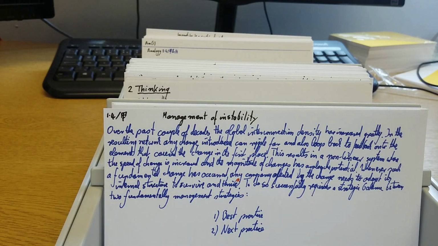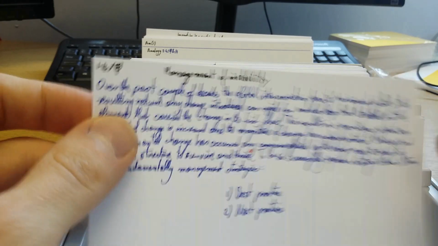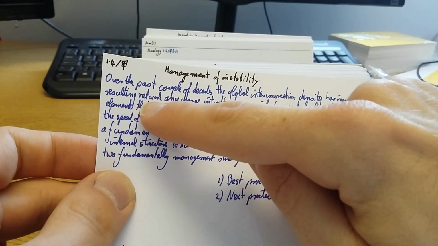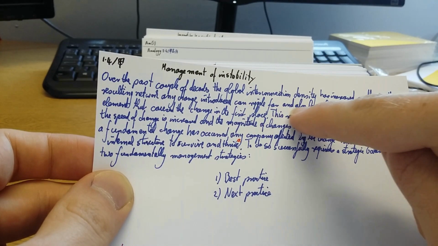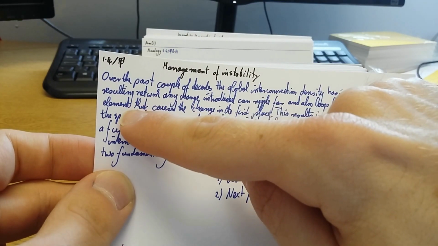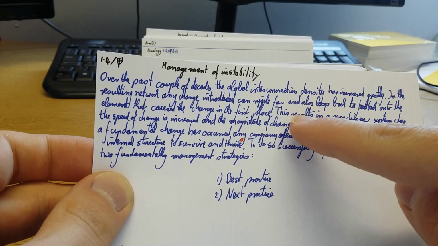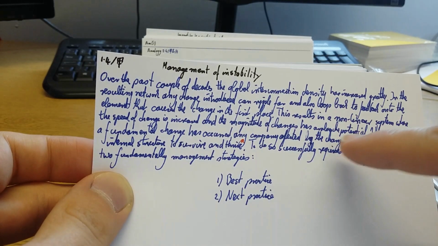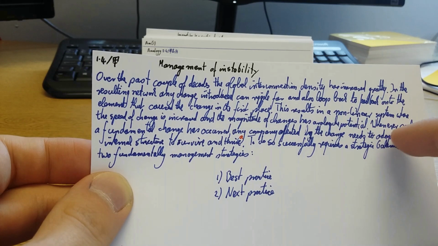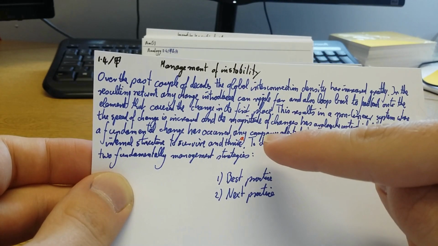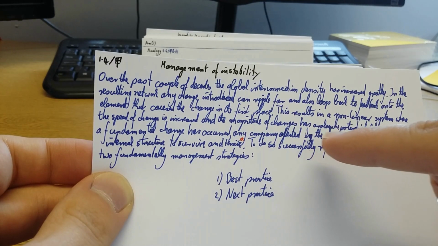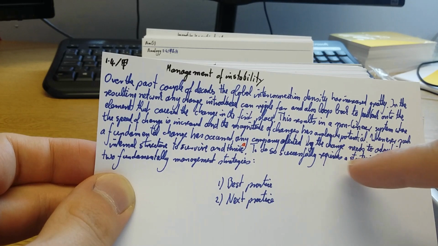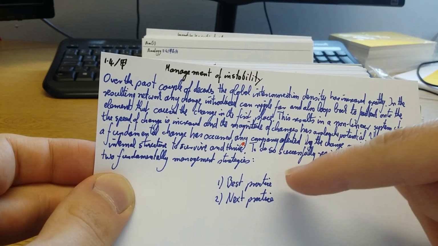This zettel is actually a summary of the main argument of the book. It reads, over the past couple of decades, the global interconnection density has increased greatly. In the resulting network, any change introduced can ripple far and also loop back to feed back onto the element that caused the change in the first place. This results in a nonlinear system where the speed of change is increased and the magnitude of changes has avalanche potential.